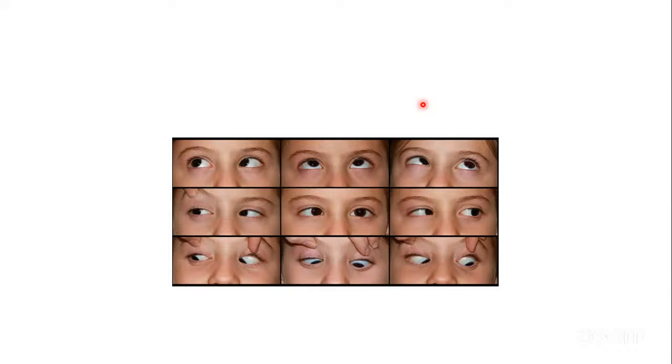What else? One more thing you need to do. I'll do refraction. What type of refraction? Cycloplegic refraction. Yes, exactly, you need to mention this. You need to do a cycloplegic refraction to know the amount of hypermetropia, if any, in this patient. What is the total amount of hypermetropia? Let's say that this patient has +5 hypermetropia in both eyes.